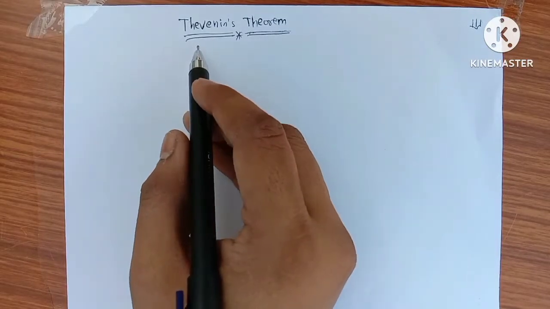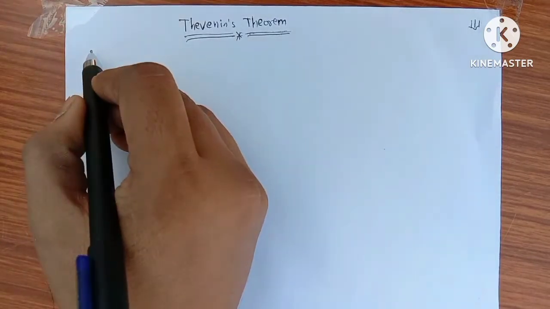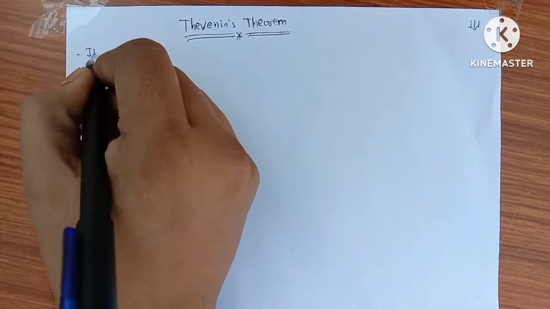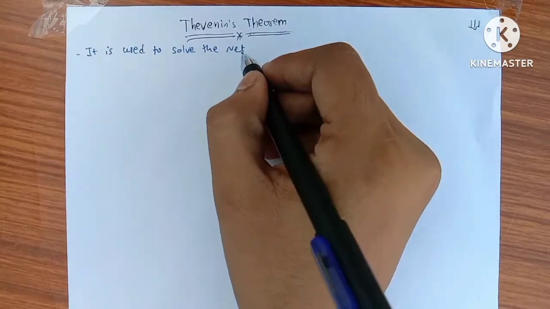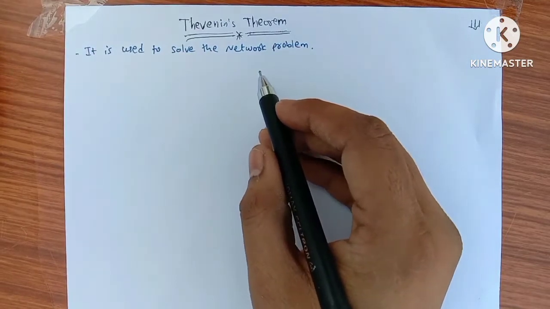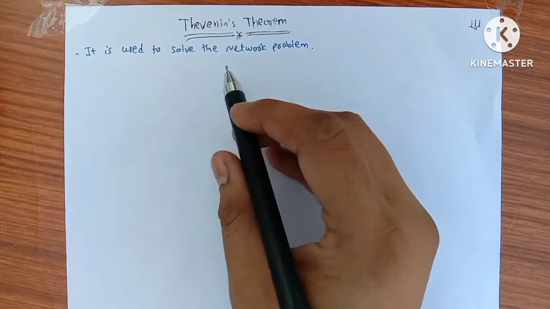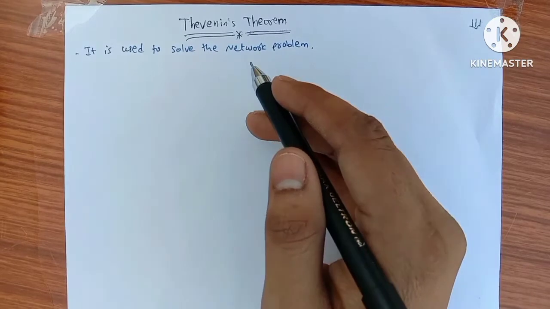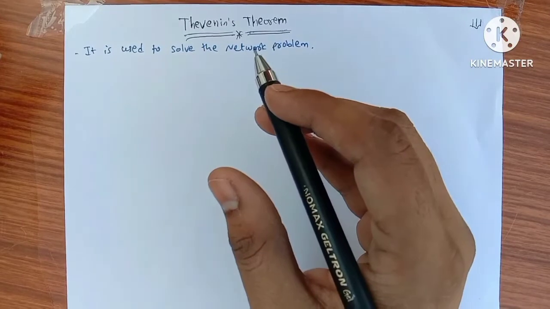In this video, we are going to see Thevenin theorem. What is the use of Thevenin theorem? It is used to solve the network problems. All analyses are used to solve the network. Then what is the special of this Thevenin theorem? It is used to simplify the circuit into one source and one element.